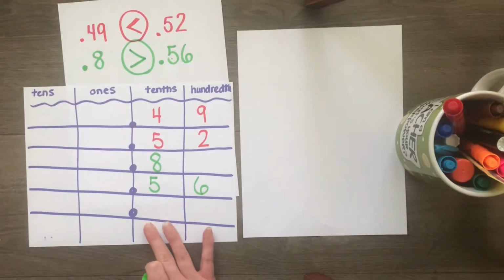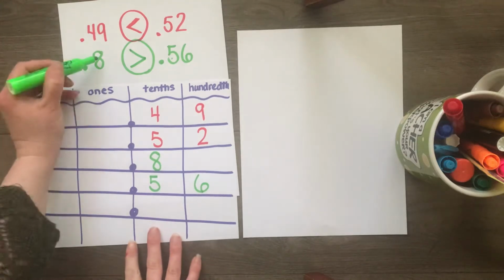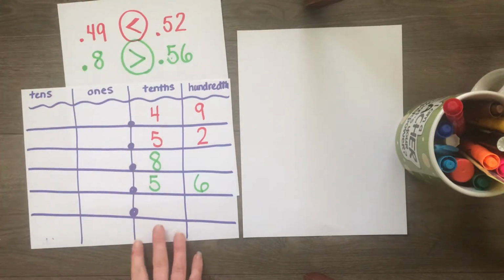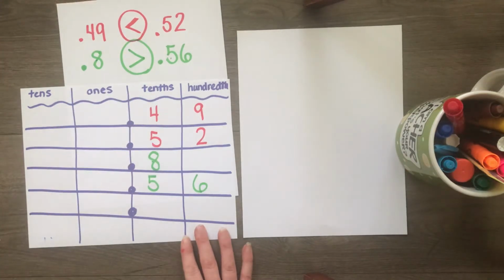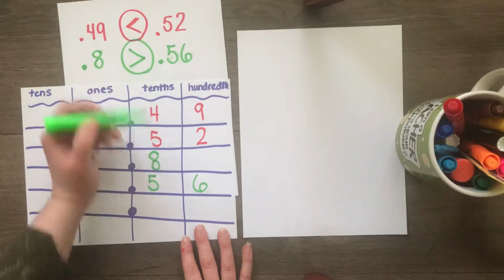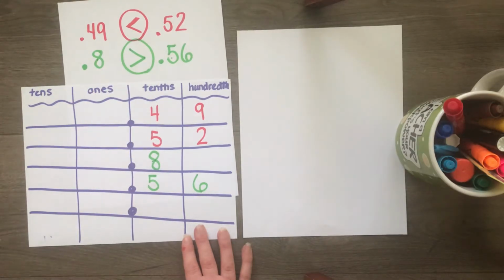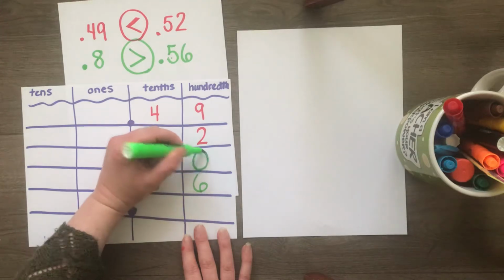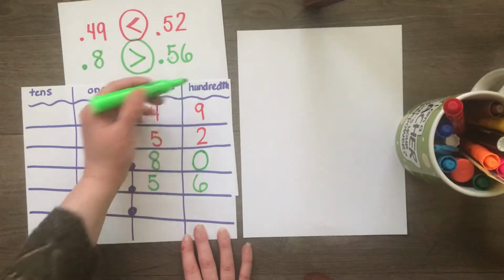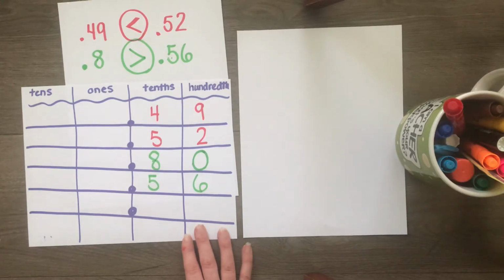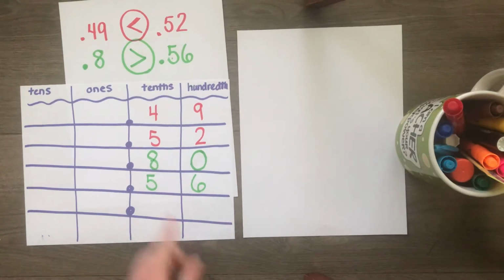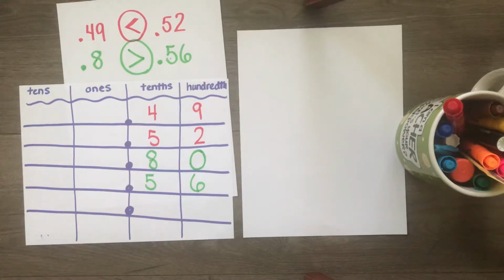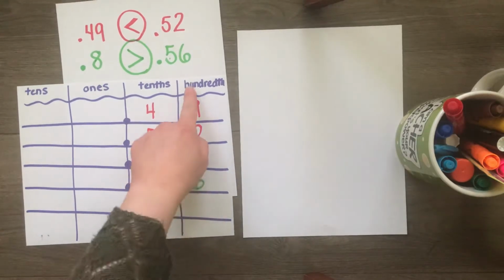Whoa, can you believe that? You might be thinking, what, Mrs. Gordon? There's no way. 8 is smaller than 56. Well, actually, when 8 is in the tenth spot, remember how much is 8 tenths equal to in hundredths? Remember, 8 tenths is actually equal to 80 hundredths. Now, can you see the difference? 80 is definitely bigger than 56, isn't it? And remember, I didn't just add this 0. 8 tenths is equivalent. It's equal to 80 hundredths.